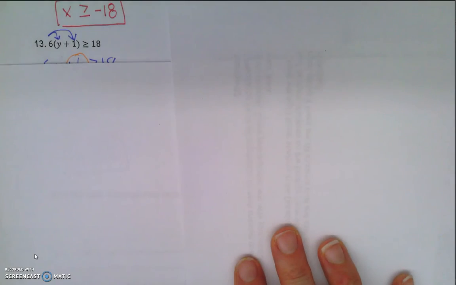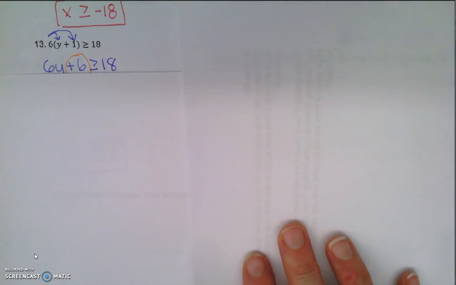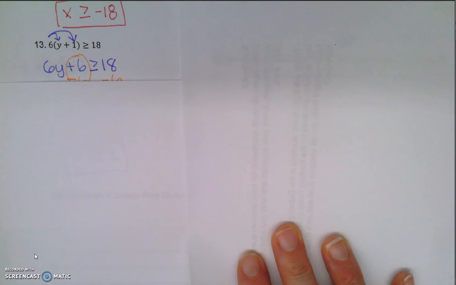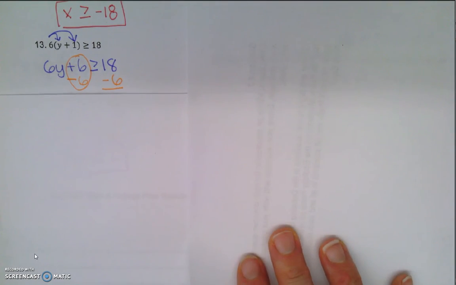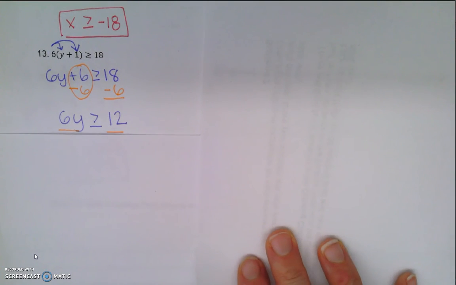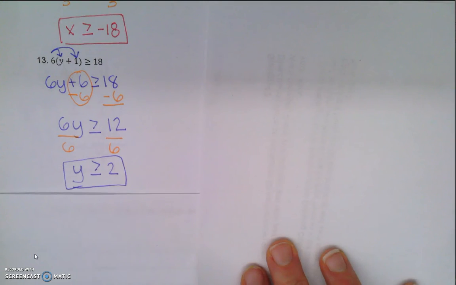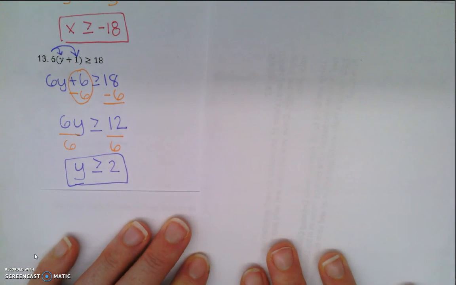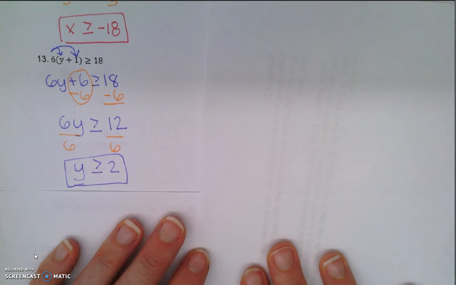my first step, again, was to distribute. We distributed the 6 and got 6y plus 6 is greater than or equal to 18. Subtracted 6 from both sides, and we had 6y is greater than or equal to 12. Divided both sides by 6, and we had y is greater than or equal to 2. Again, no need to switch your inequality symbol.